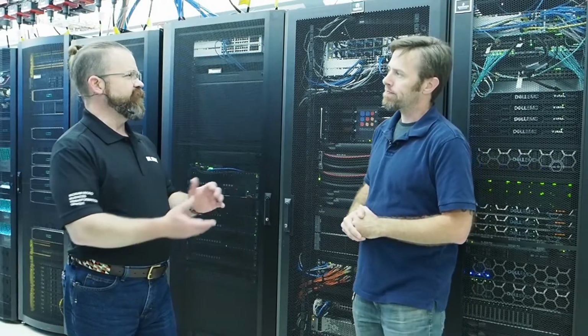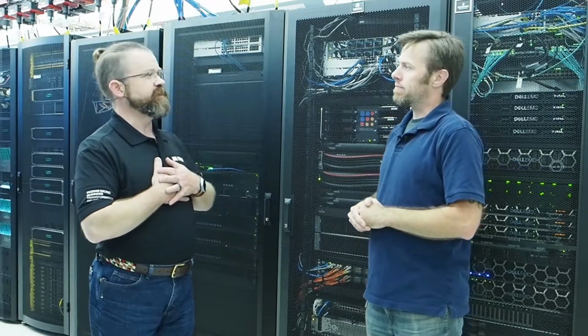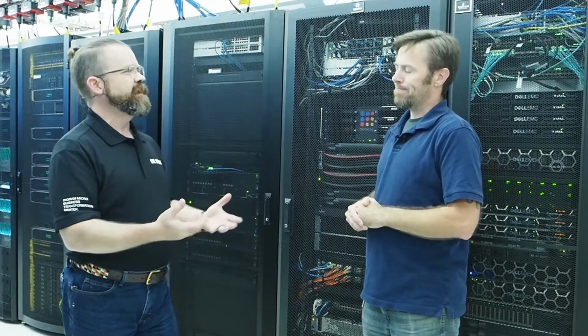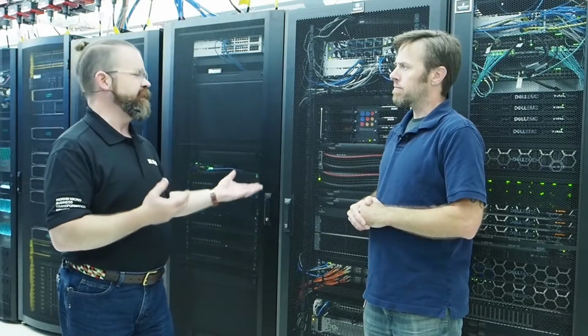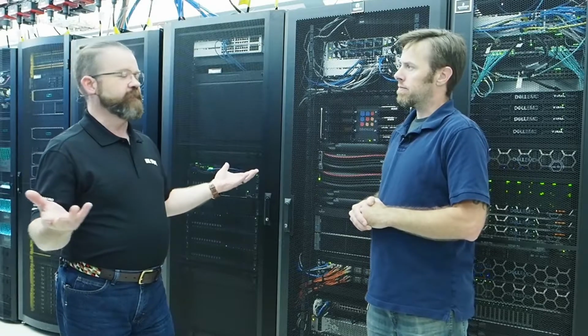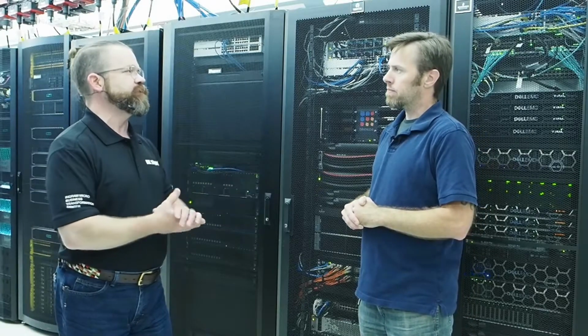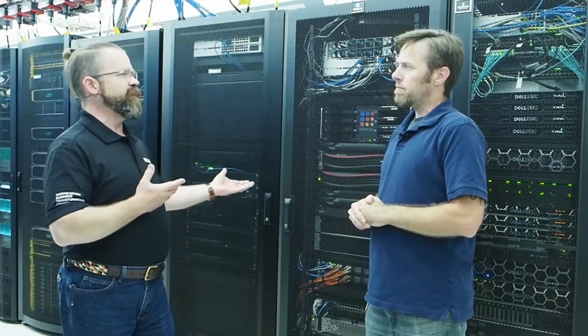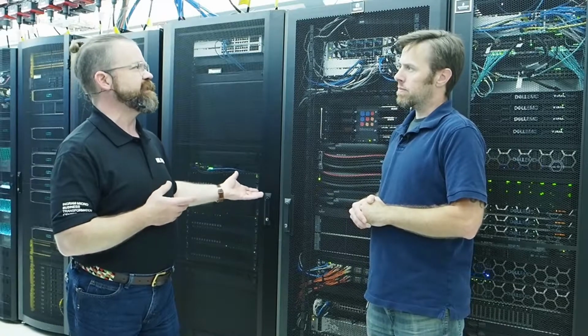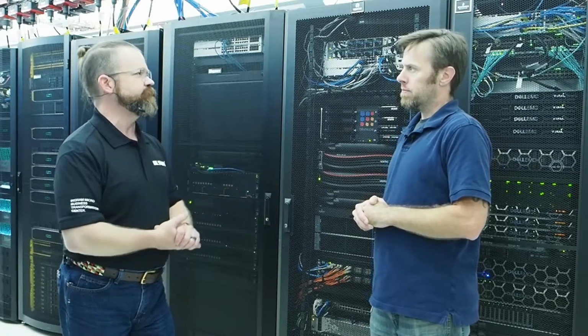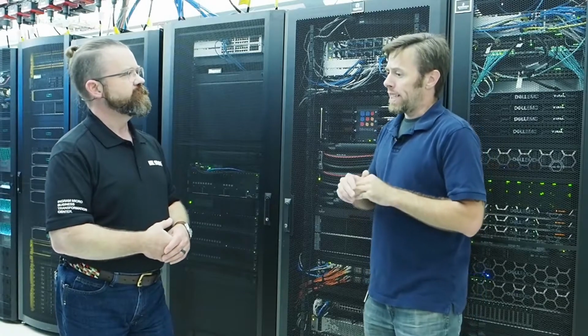If I'm a cybersecurity person, I'm interested in getting more oversight on what's happening in these virtual environments. In larger enterprises, sometimes that's a separate team. Is there any benefit for people on the virtualization side to now have access to these cybersecurity tools? Absolutely.